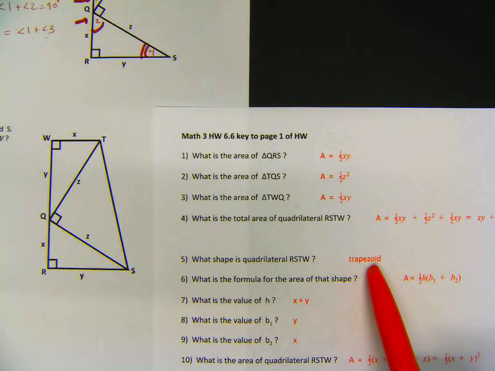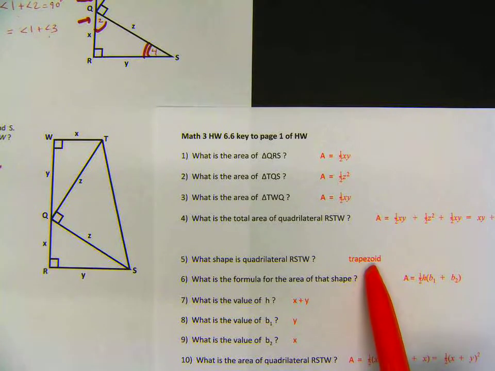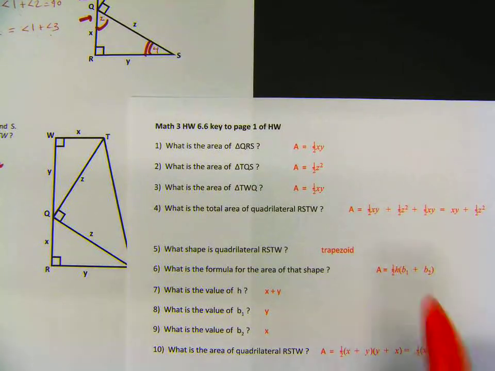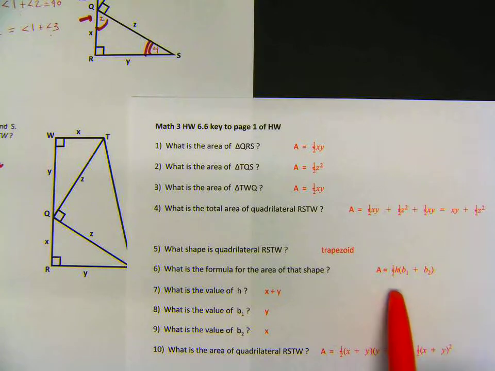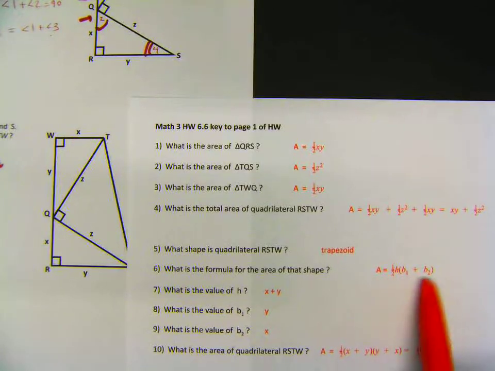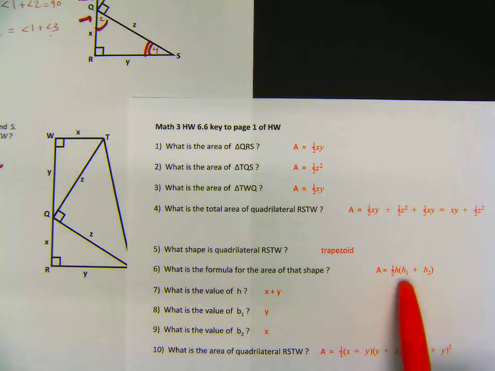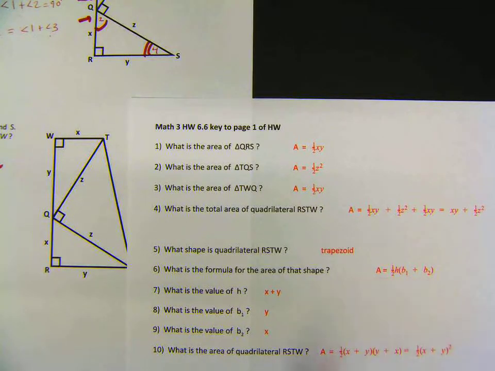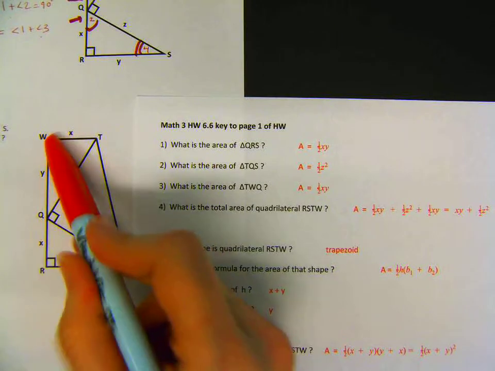Now remember that we said it was a trapezoid, so what's the formula for the area of a trapezoid? You might need to remind them. It's 1/2 the height times the sum of the bases. 1/2 base 1 plus base 2 times the height is how I remember it. And so the height here would be x plus y. That's the height. It's perpendicular between the bases. Base 1 is y.